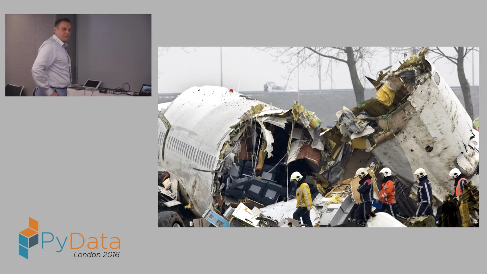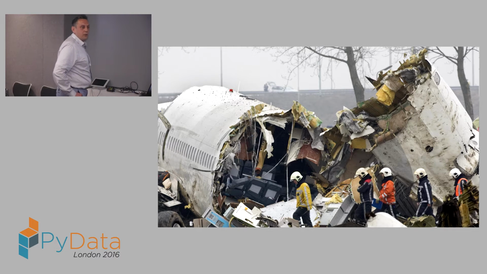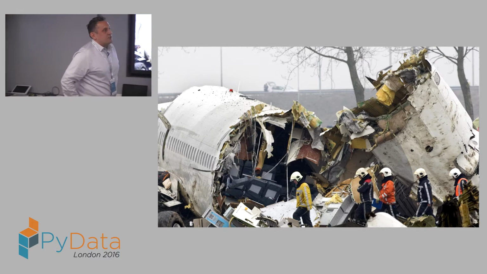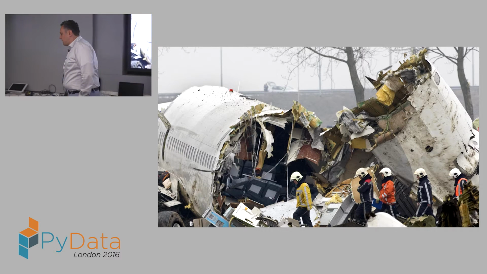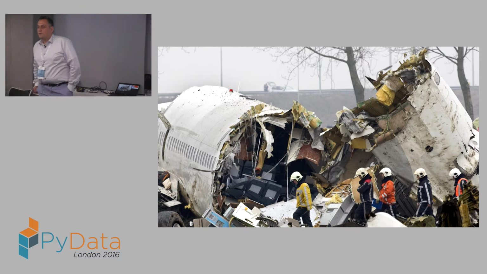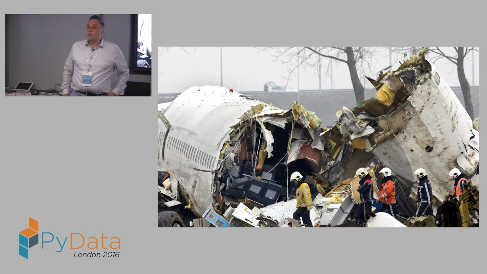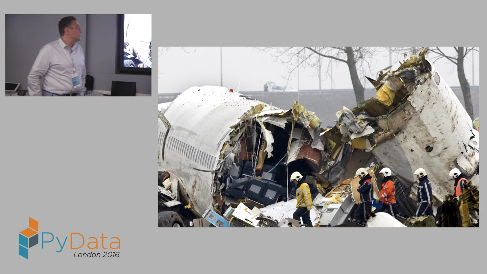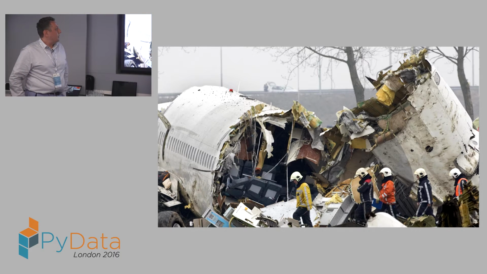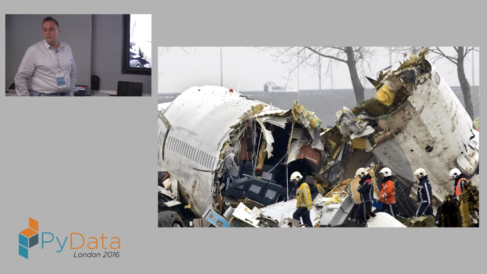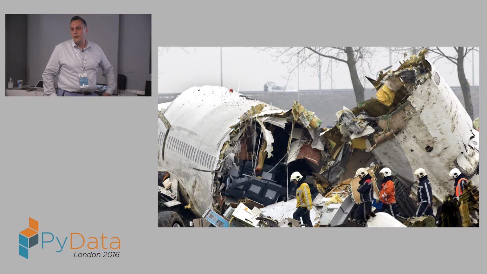And what's this? Not good. Not so good. This is Turkish Airlines flight 1951, 25th of February 2009. There was a faulty radio altimeter on board, and the crew didn't react well. So in fact, they just crashed 1.5 kilometers before the runway. It was the approach to Schiphol Airport.